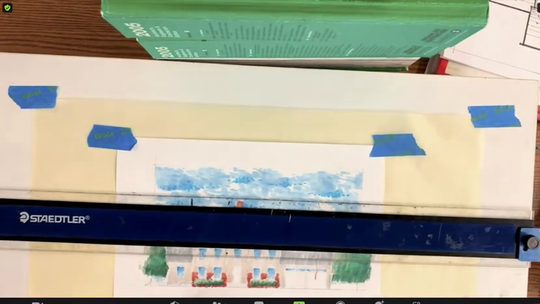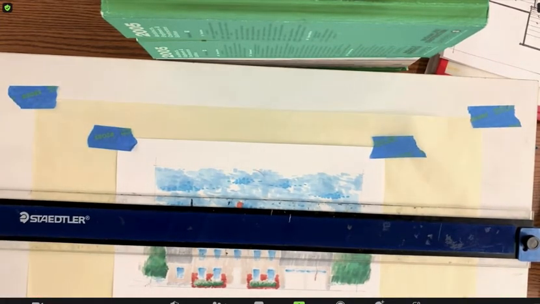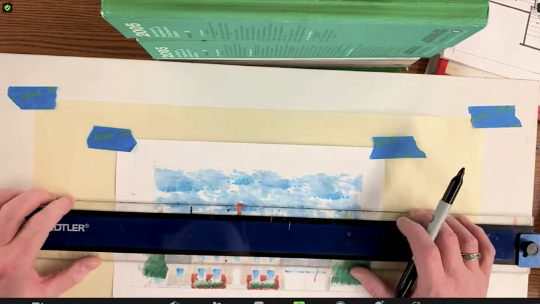Why is that moving? Well, God knows if that's going to be straight now, but we'll find out, I guess.